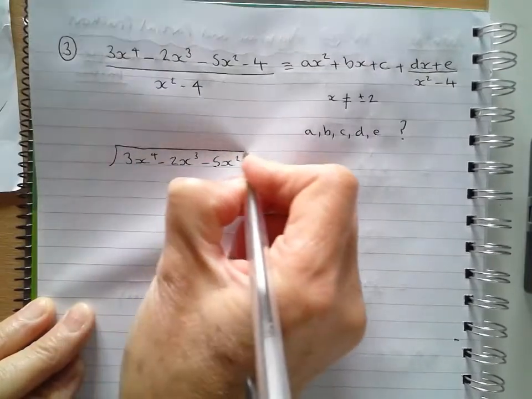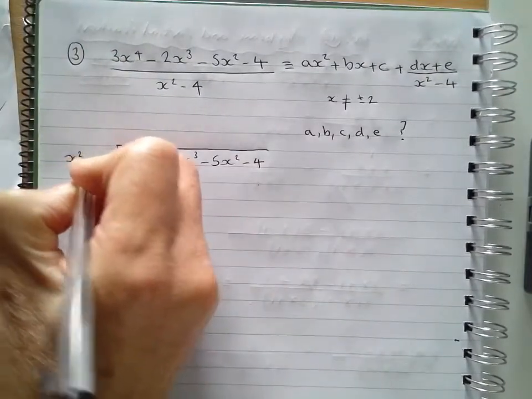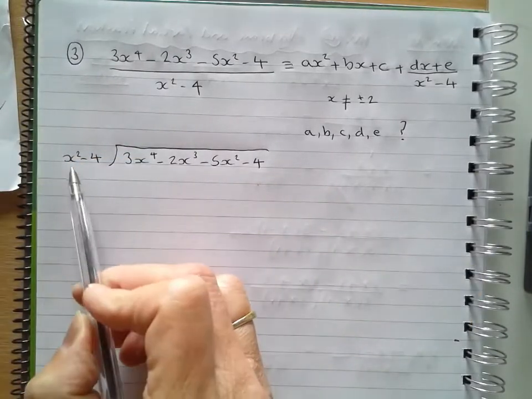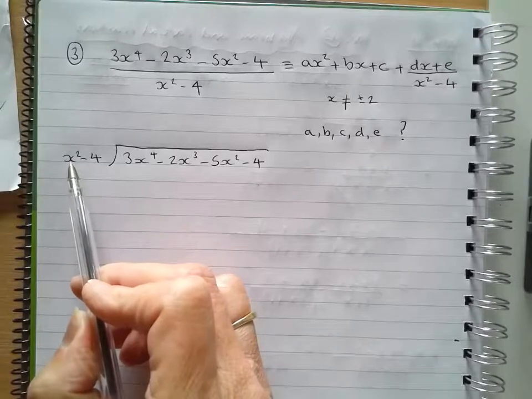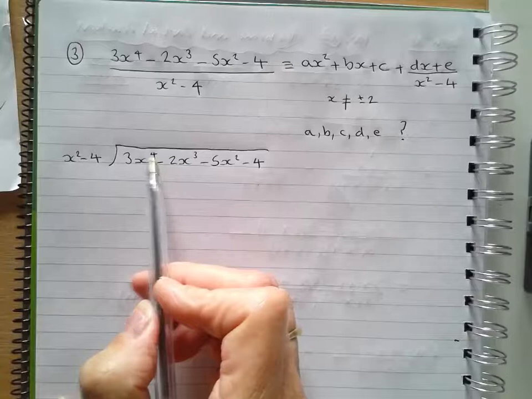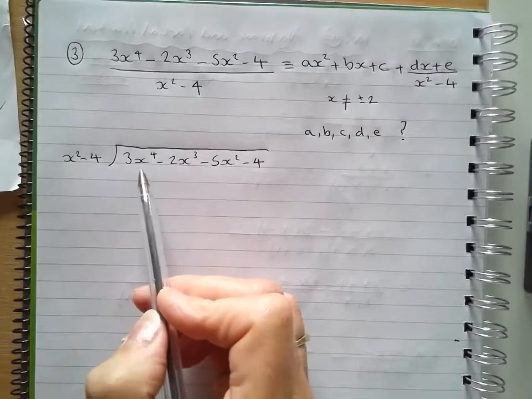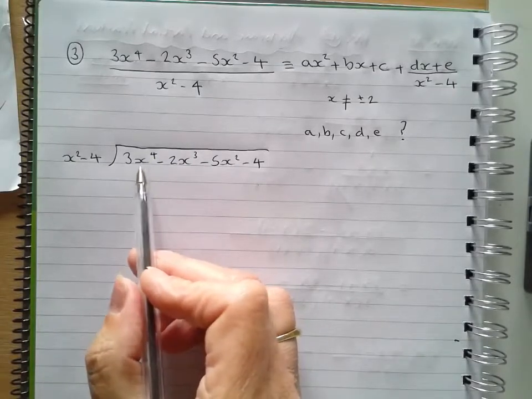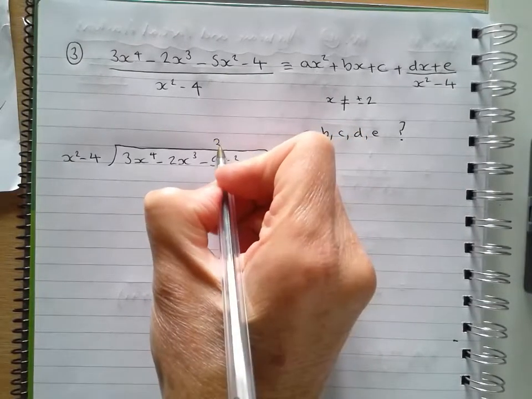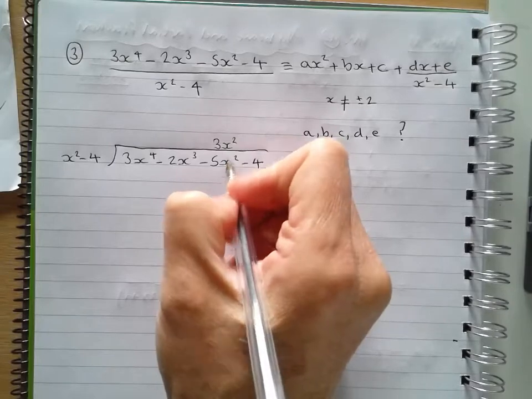I set it up and I'm dividing by x squared minus 4. So I'm concentrating on my x squared and I'm looking at it and saying, well, how many times does x squared go into 3x to the 4? What do I multiply x squared by to get 3x to the 4? Well, obviously I'm going to have to multiply that by 3x squared. So I'm going to put that there in line with my x squared term.